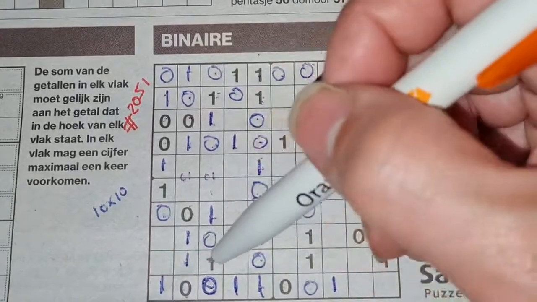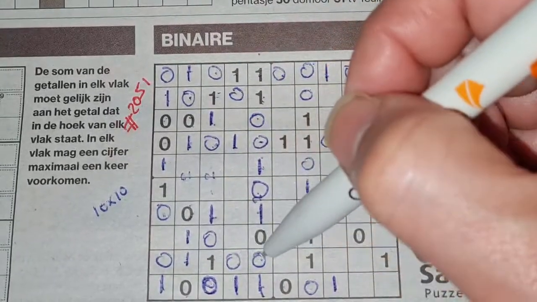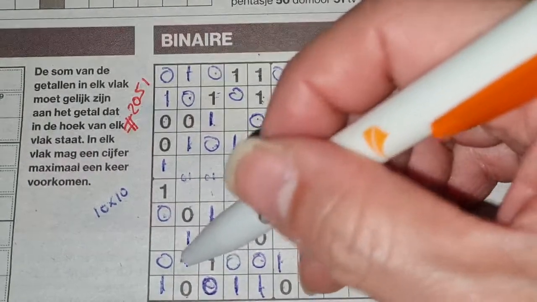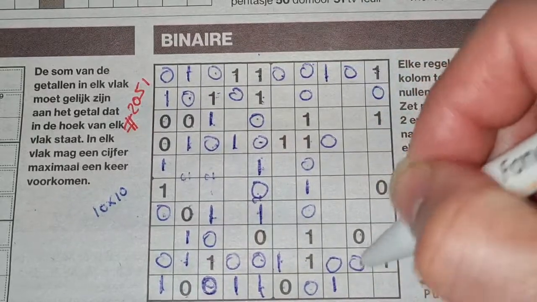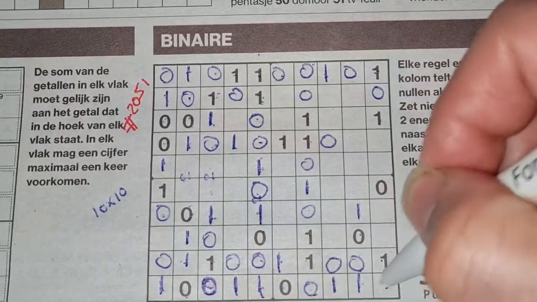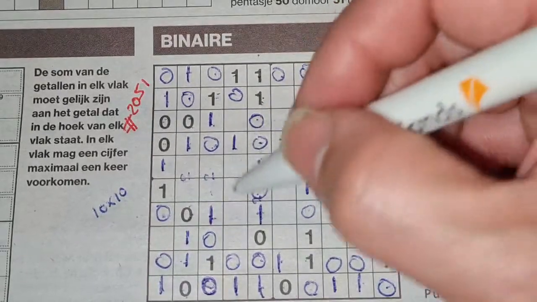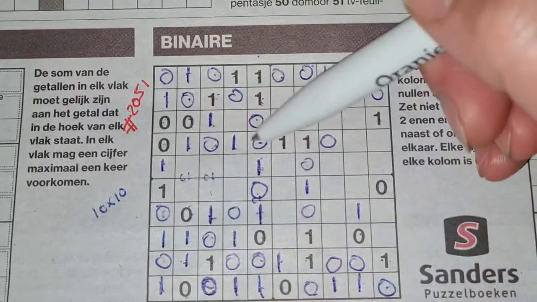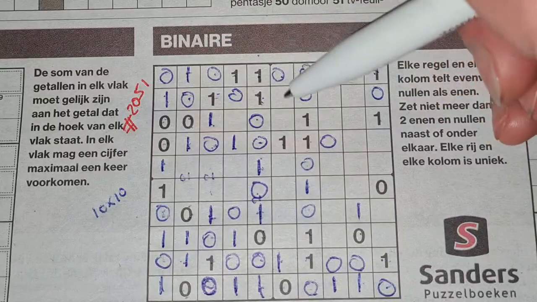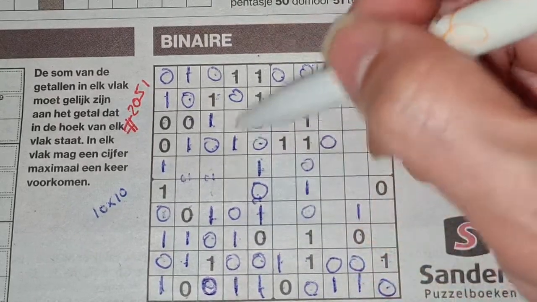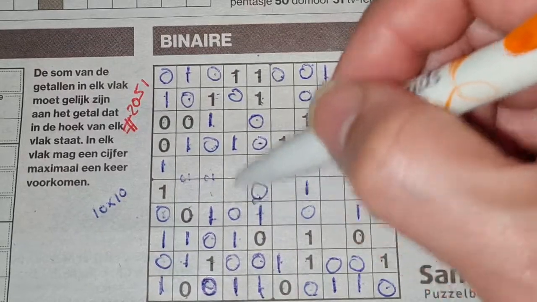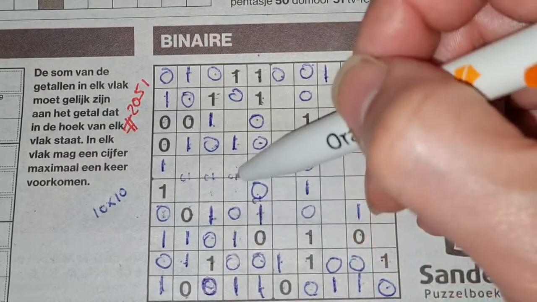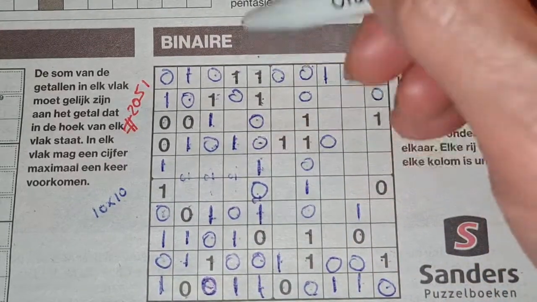Alright. Double one, here an O, then O. Double O, here 1, then 1. We have now 1, 2, 3, 4, 5 ones, so the rest are O's. Double O, here 1, there 1. Double 1, here an O, then O. Between two ones comes an O. Between two O's comes a 1. And then 1, 2, 3, 4 ones. And I know between an O and a 1 with 2 empty boxes, there's always an O and a 1. So 1, 2, 3, 4, 5, so the rest are O's.